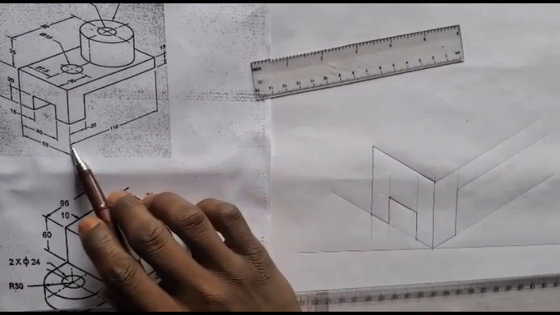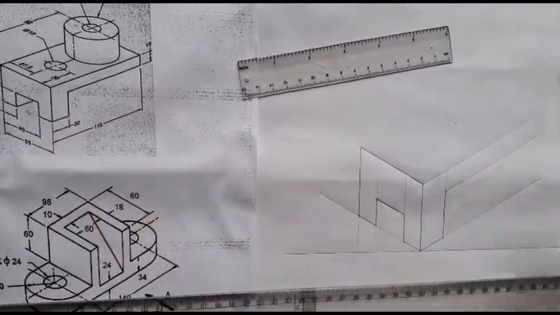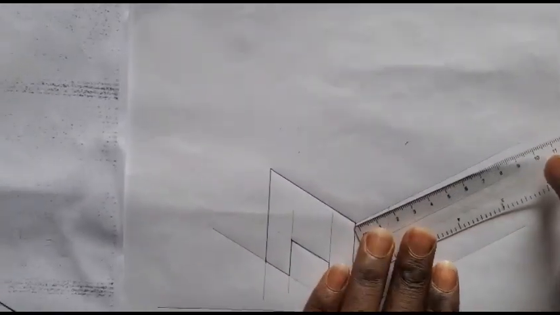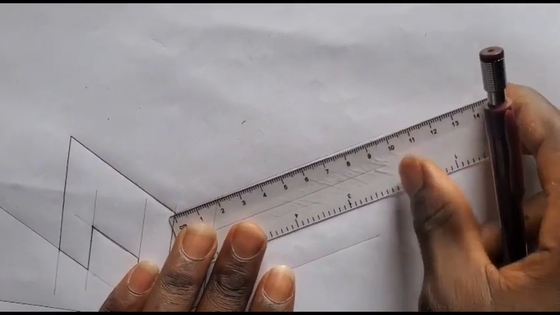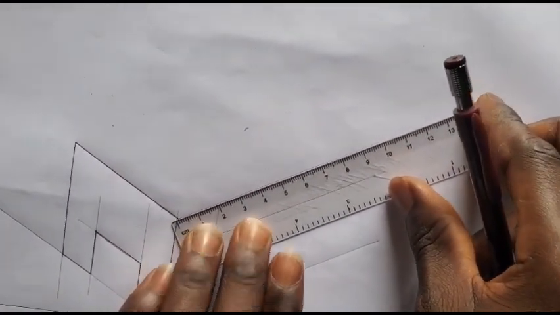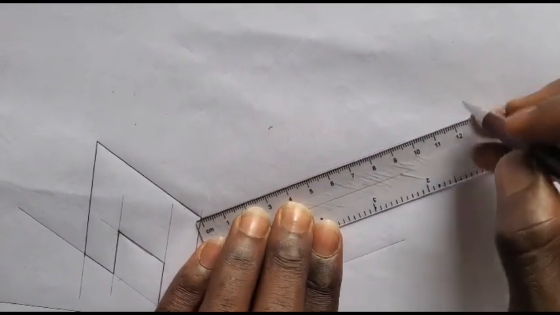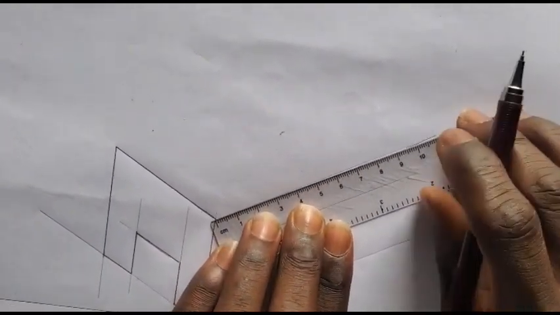So the distance from here to here is given below. That's 110. Now if you measure your 110 from this top, my 110 should be 11.